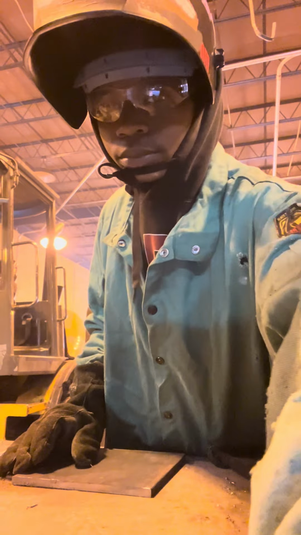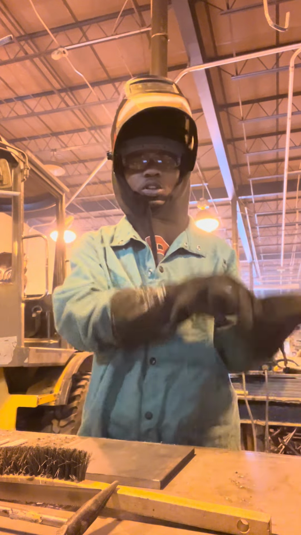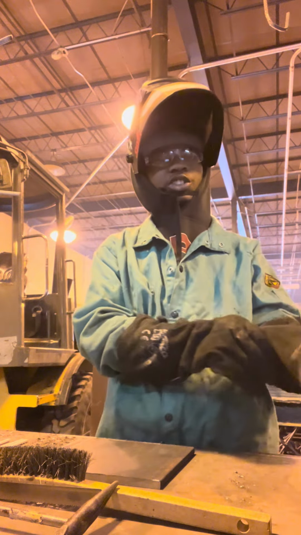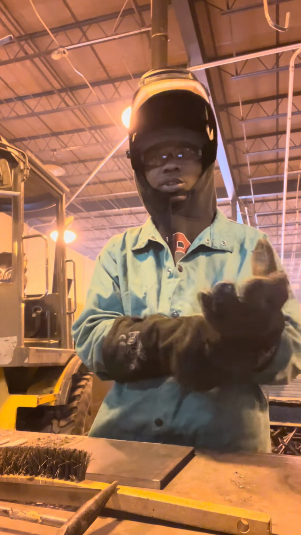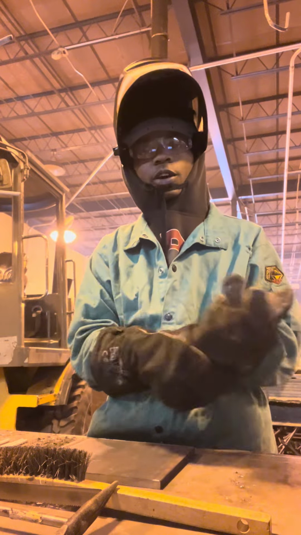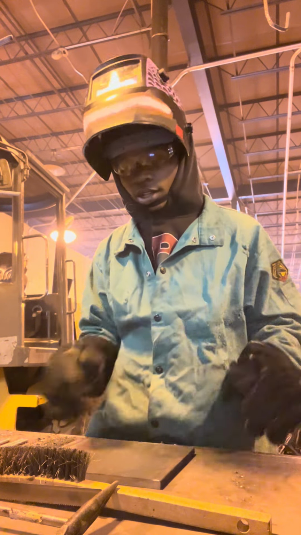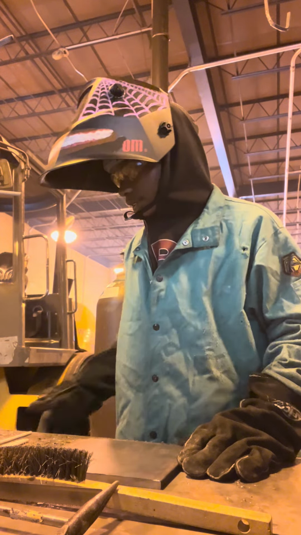So for the first bead, what a fast travel speed looks like is you're moving too fast, meaning you're leaving your puddle. You might just be dragging your puddle around, not getting the full penetration. I'm going to show you guys what it looks like.